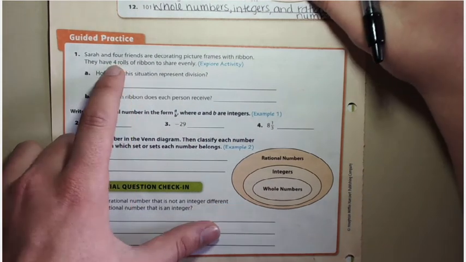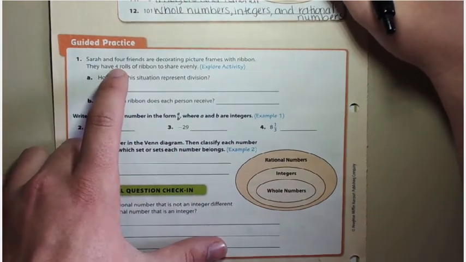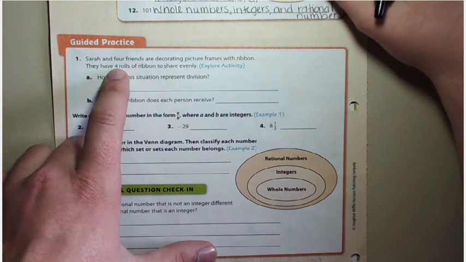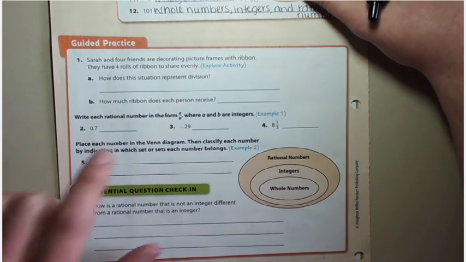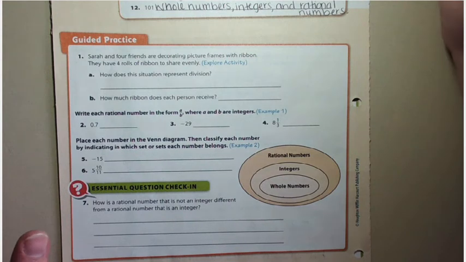Alright guys, let's look at the guided practice. I'm going to walk you through this, so this is one that you can just take at your own time. You know, if you need to pause the video to catch up, go ahead, but if not, just stick with me. So number 1 says, Sarah and 4 friends are decorating picture frames with ribbon. They have 4 rolls of ribbon to share evenly. How does this situation represent division?